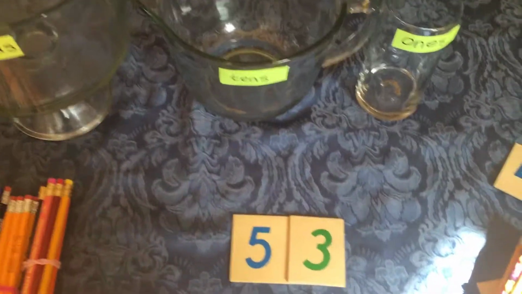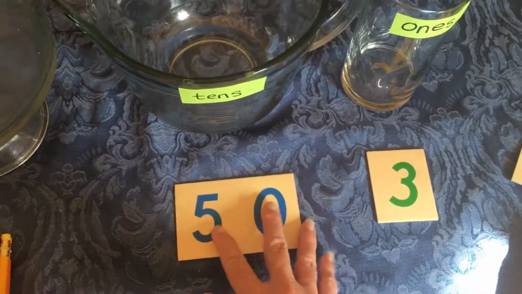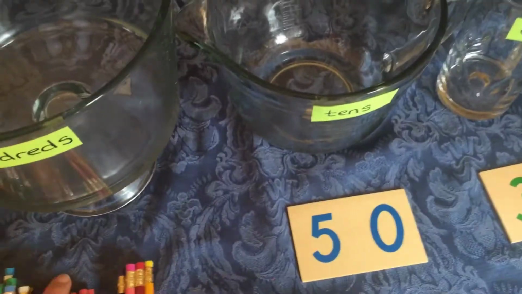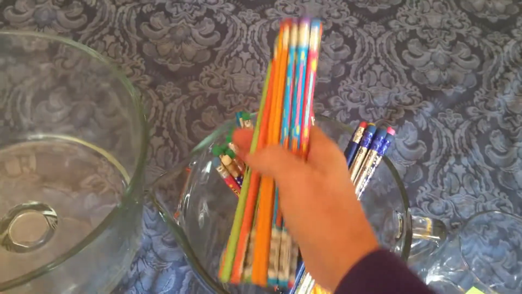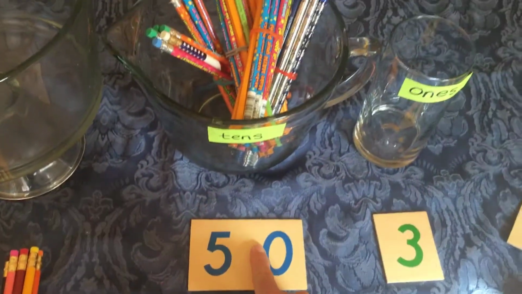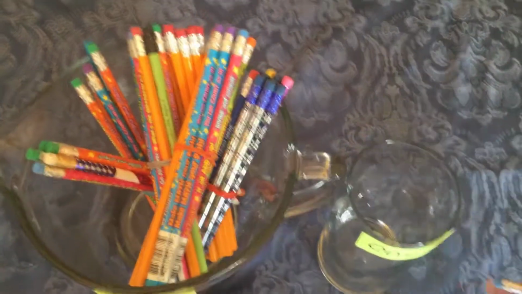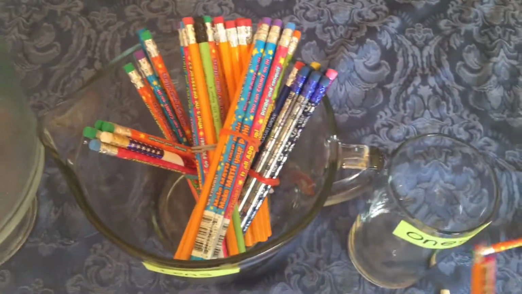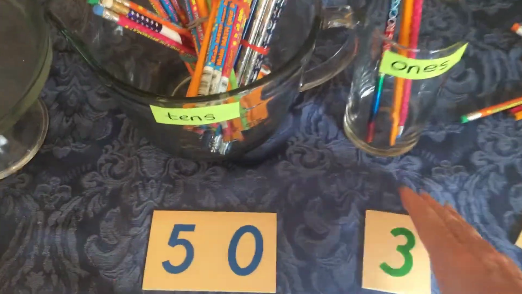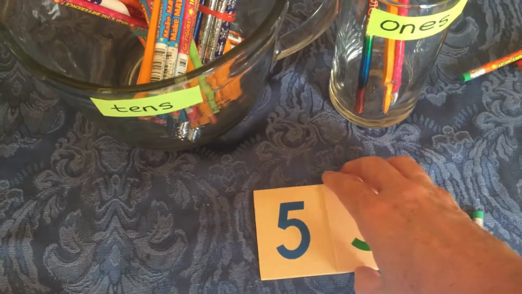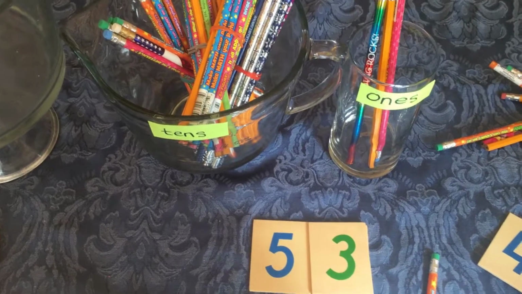Let's say I wanted to make 53. Well, I know that this is the ones column and this is in the tens column. This is 50 plus 3. So I'll get 5 bundles, 1, 2, 3, 4, 5 bundles to be the 50. And then I'll get 3 for the ones. So I'm showing 53 and then I put the 3 right here. And this is the way we write the number 53. Give them lots of practice with this.